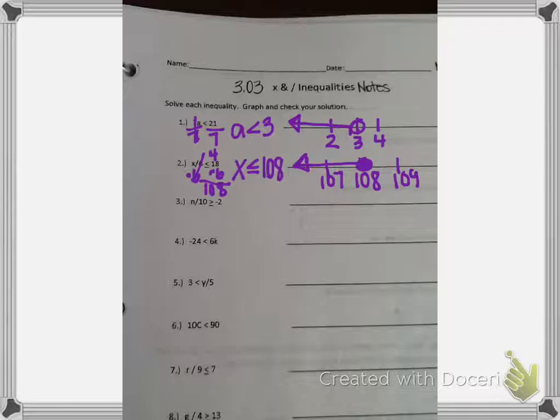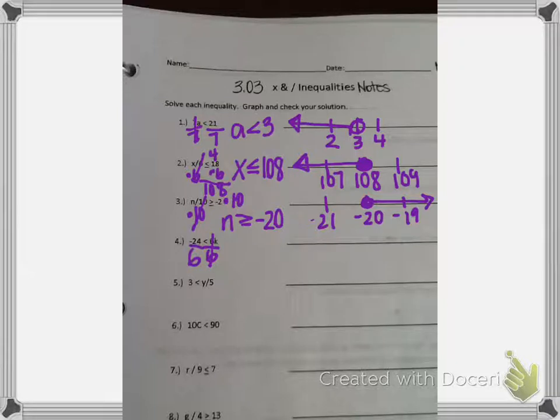On number 3, n divided by 10, we multiply by 10. So I have n is greater than or equal to negative 20. A closed dot going to the right. Divide by 6. Now on this one we have negative 4 is less than k. If we want to move that around, we can, so that it says k.